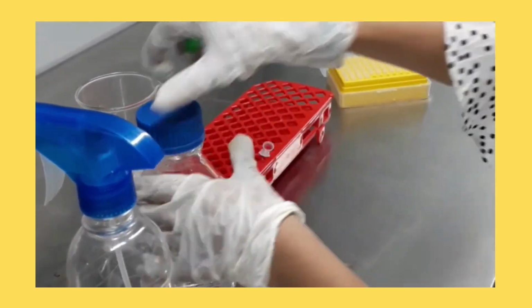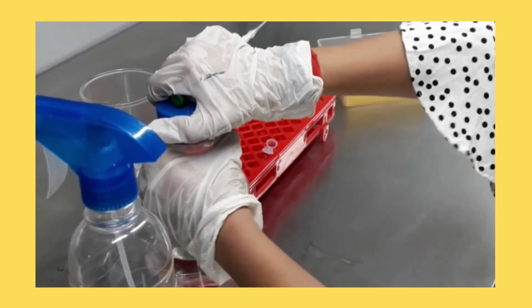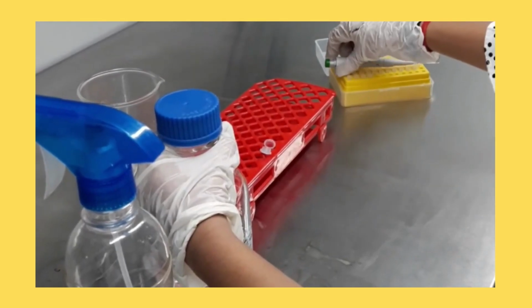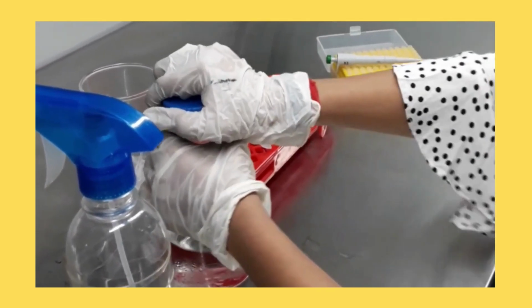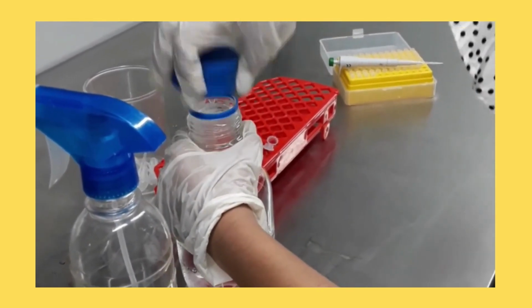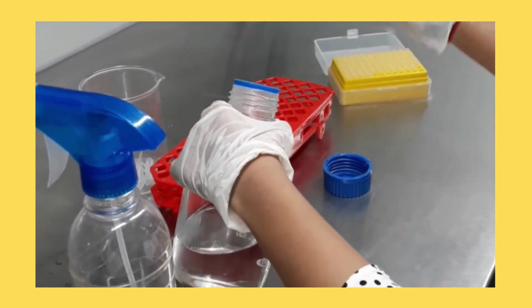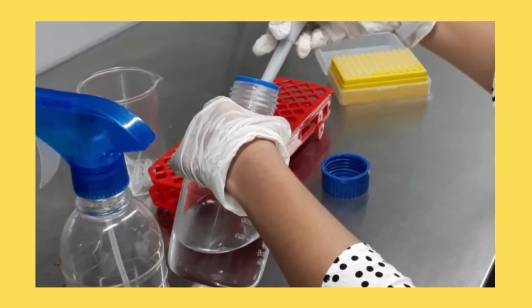Resuspend the pellet in DEPC treated water as per the sample amount. If the pellet size is small, we add 10 microliters. If the pellet size is more, then we add 15 microliters of DEPC water.